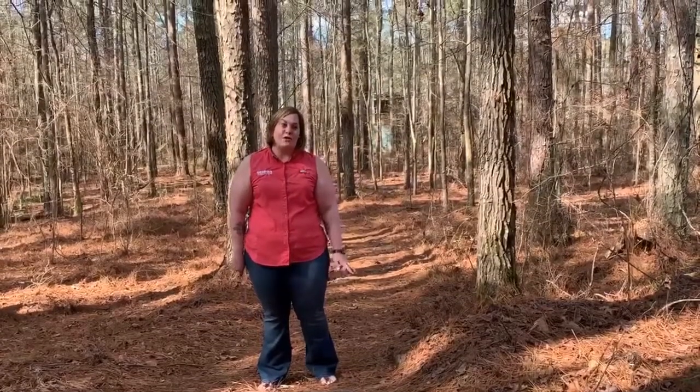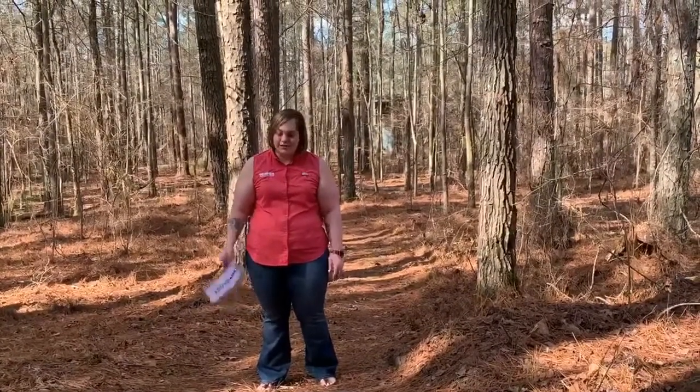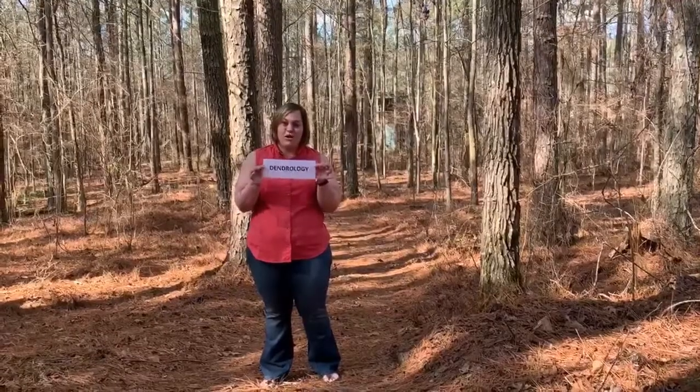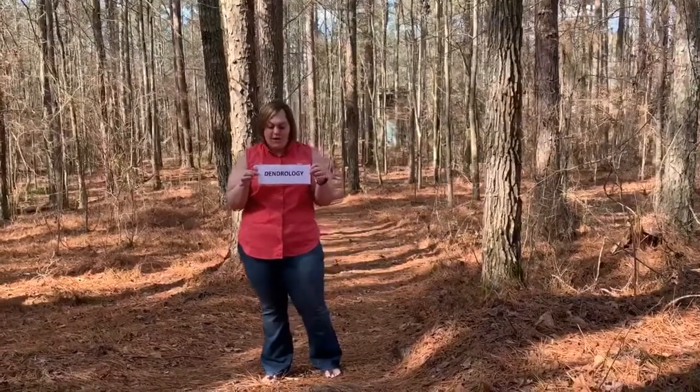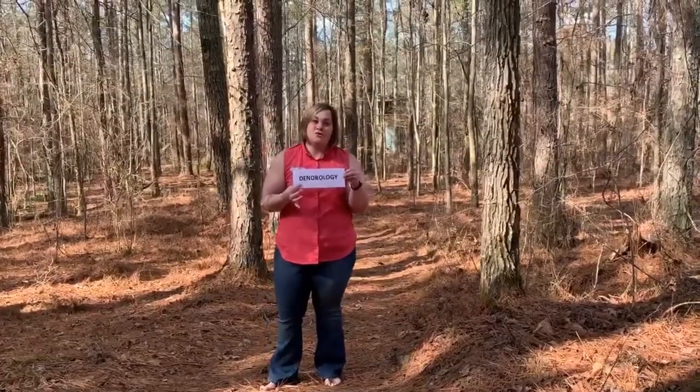So for winter tree ID, we do want to first talk about the study of trees, which is called dendrology. When you break that word down, dendron means tree, and ology, the study of. There are two different categories that we can put trees into when we are IDing them. That is deciduous and coniferous. Do you know the difference?